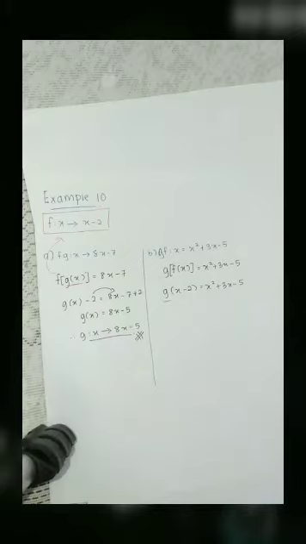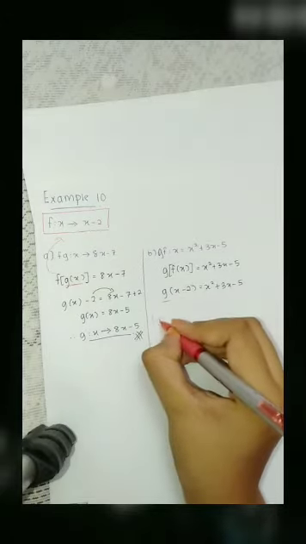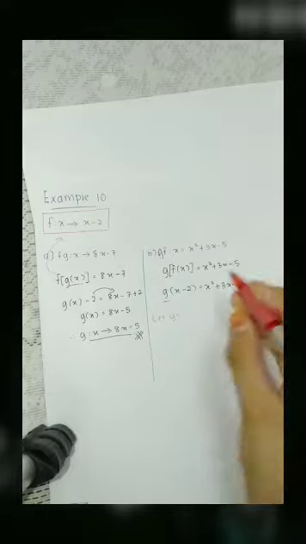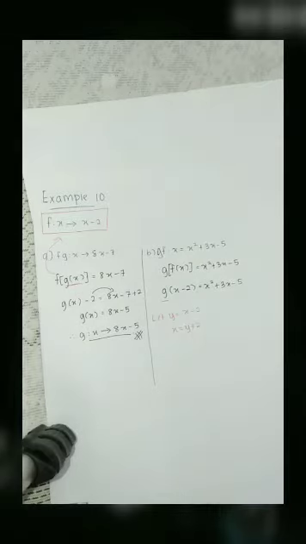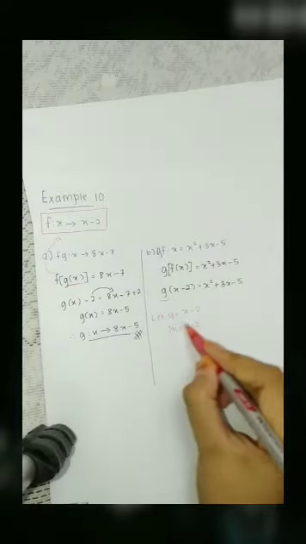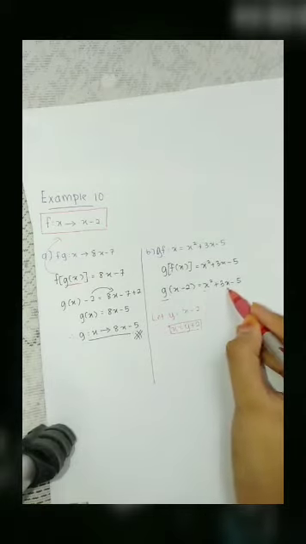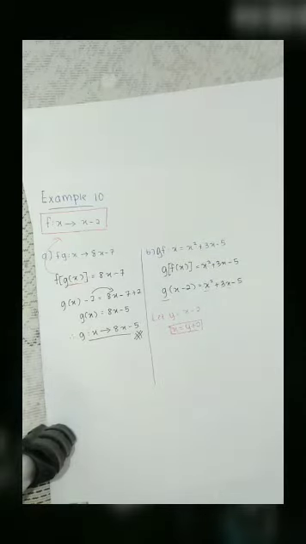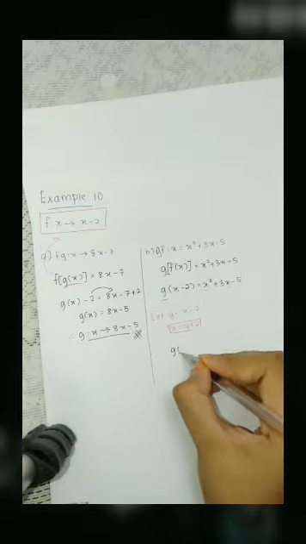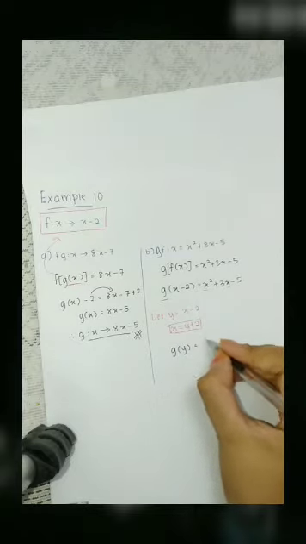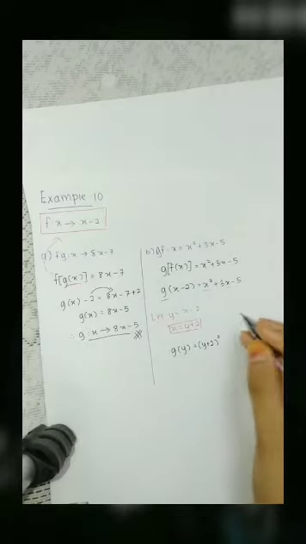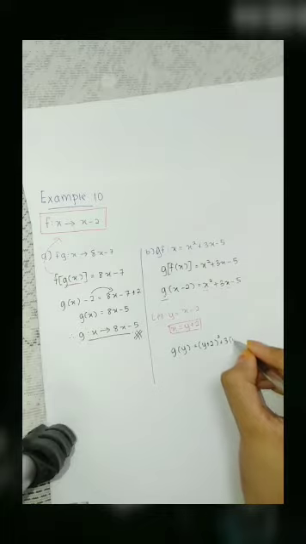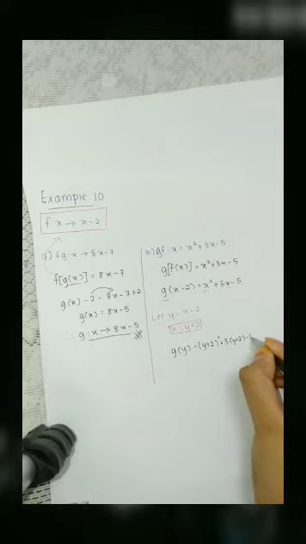So for this question, we have to let y equal to x minus 2. So x equal to y plus 2. So we have to replace this in here and here. So we have to write it like this: gy equal to x squared, so put in bracket y plus 2 squared plus 3 times y plus 2 minus 5.